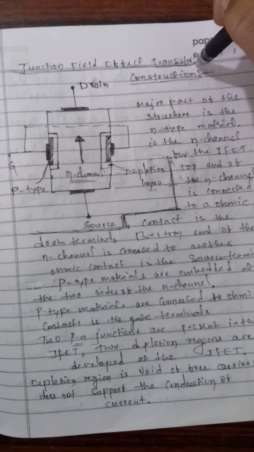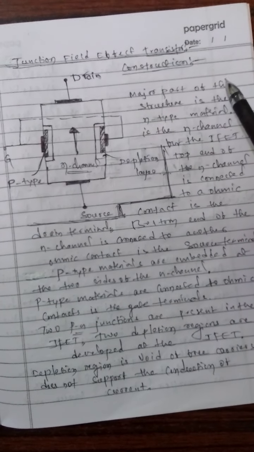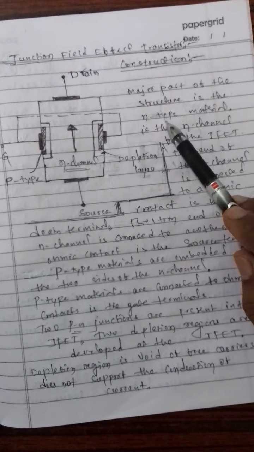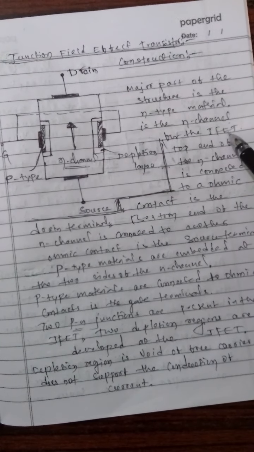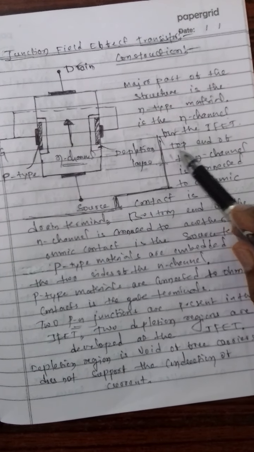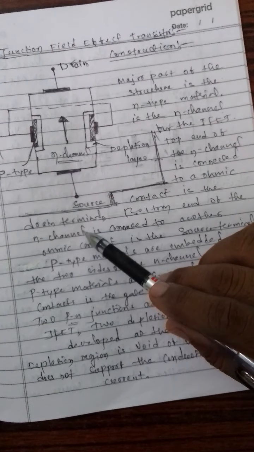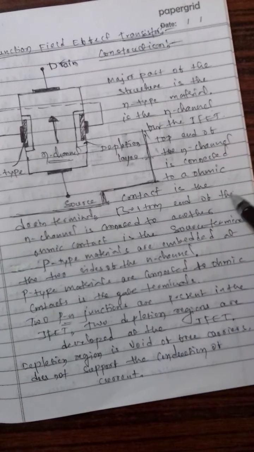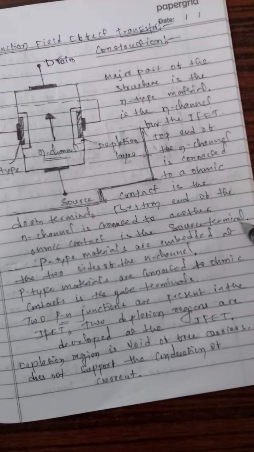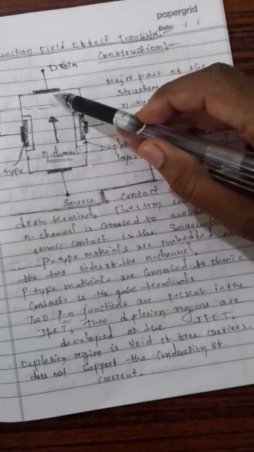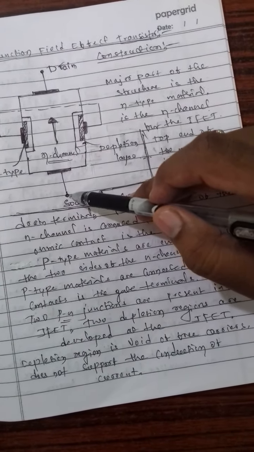Junction field effect transistor construction. The major part of the structure is the N type material, which is the N channel for the JFET. The top end of the N channel is connected to an ohmic contact, which is the drain terminal. The bottom end of the N channel is connected to another ohmic contact, which is the source terminal. That is, this one is the drain terminal, and this bottom one is the source terminal.